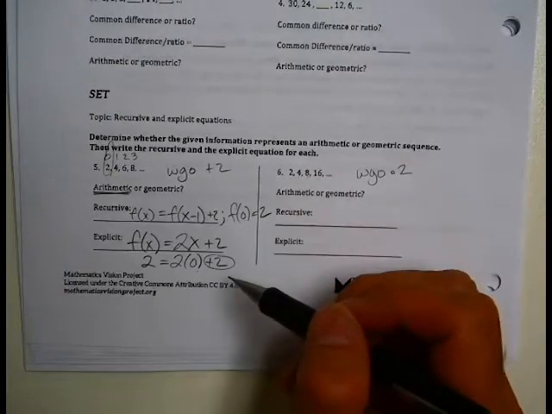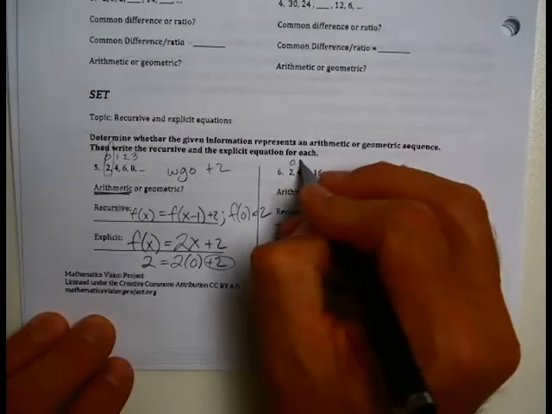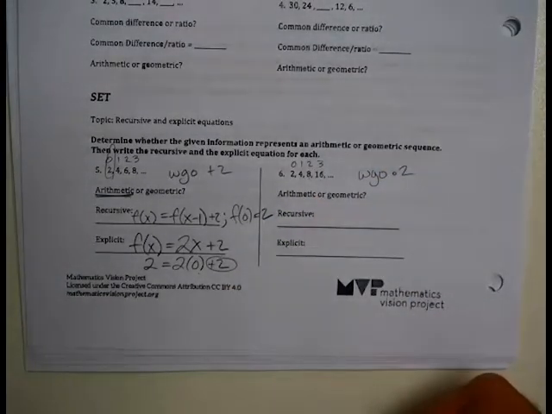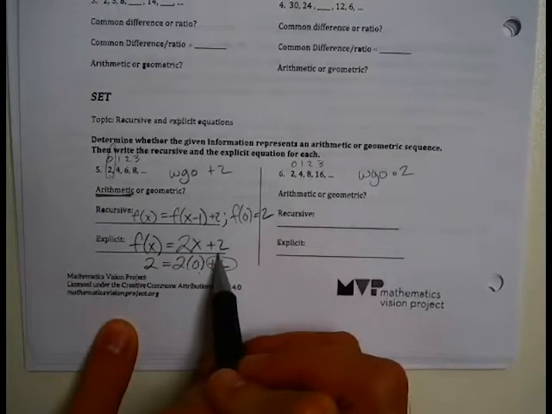When it's arithmetic, your adjustment can be adding or subtracting. If it's geometric, it cannot be adding or subtracting. It has to be multiplying. So let's look at this one. 2, 4, 8, 16. What's going on? That's right. We're multiplying. We're doubling. We're multiplying by 2, right? Doubling.